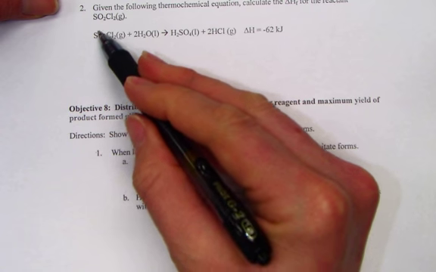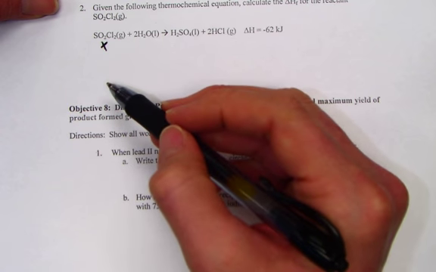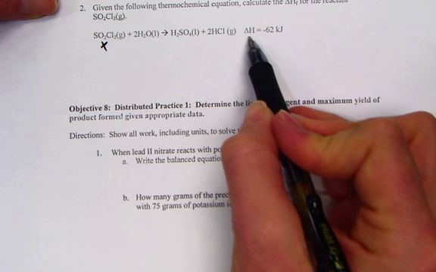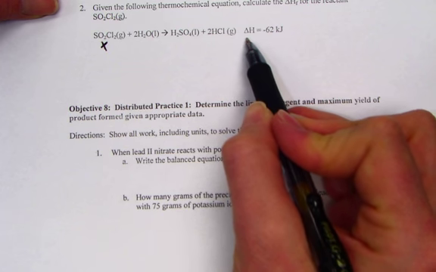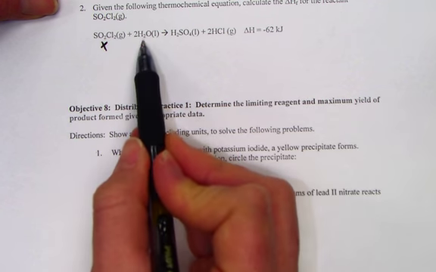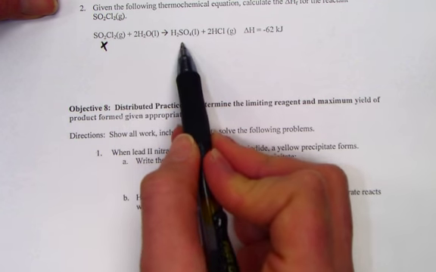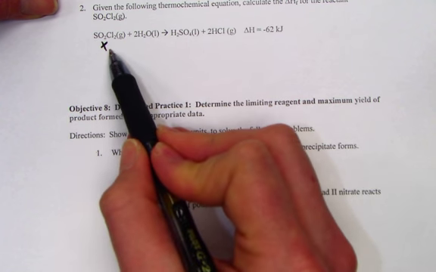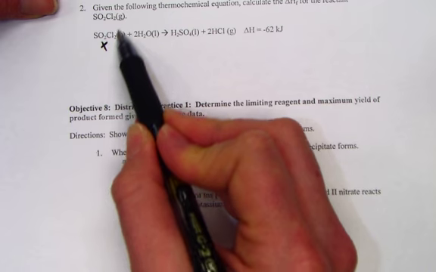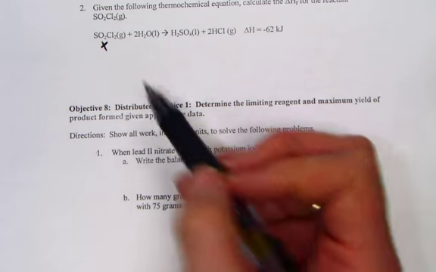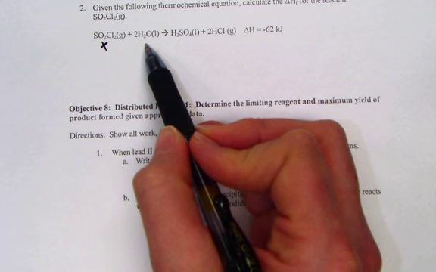We cannot find SO2Cl2 in the standard chart. But what we do know is what the sum of products minus reactants will give us, a negative 62 kilojoules. We will be able to look up the water, the sulfuric acid, and the HCl gas, but we would not be able to find SO2Cl2. This becomes our target variable. Let's take a moment and just start looking up these values.